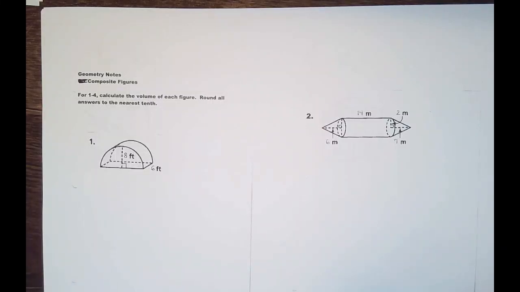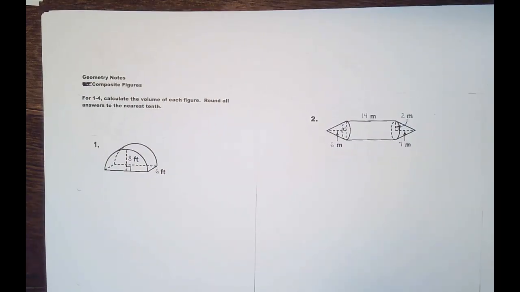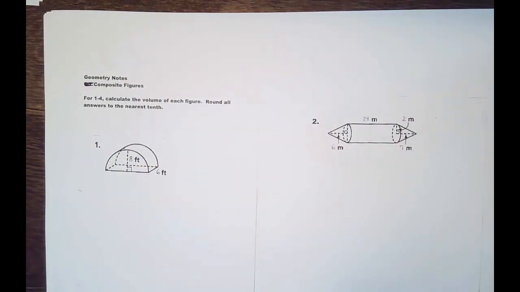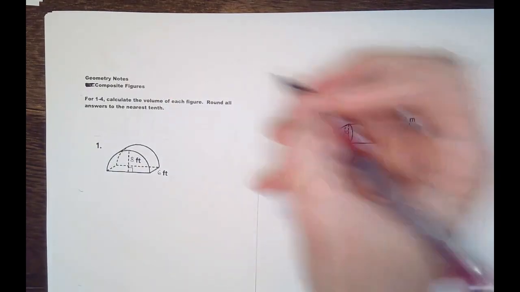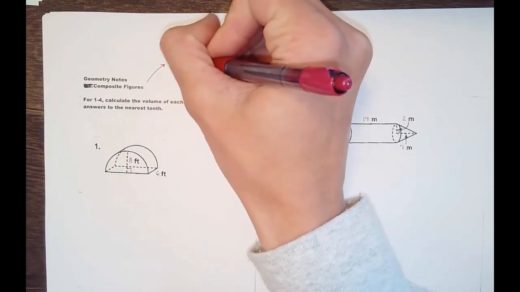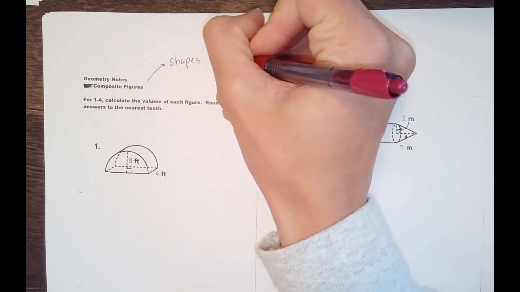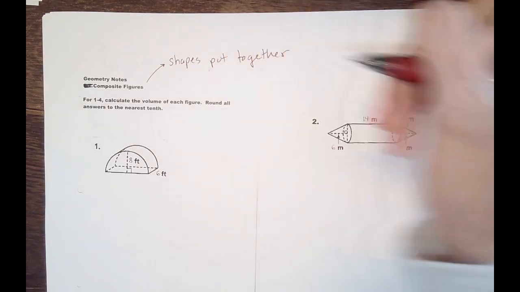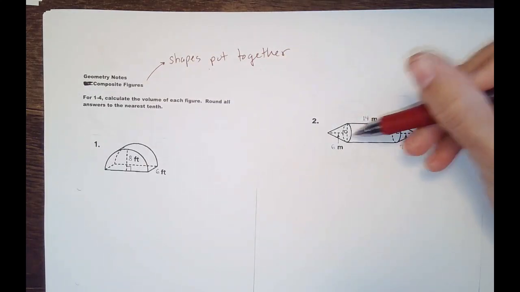So this week we are still going to be doing surface area and volume, but we are going to be doing surface area and volume with composite figures, and then later on we'll get to similar figures. Composite figures is either going to be shapes put together, and you'll have multiple shapes put together, kind of like this picture over here.